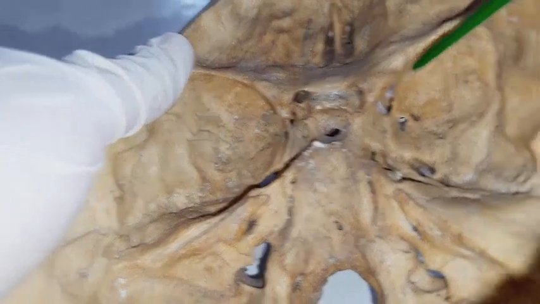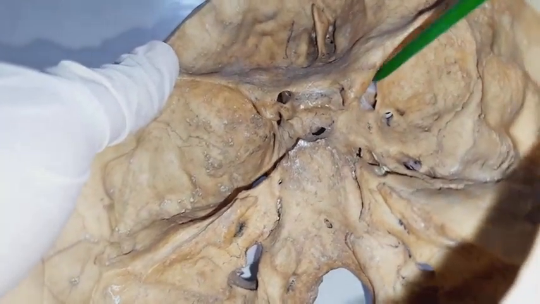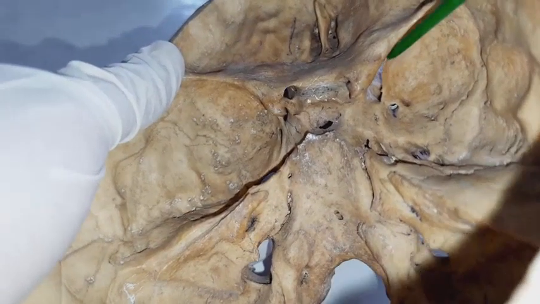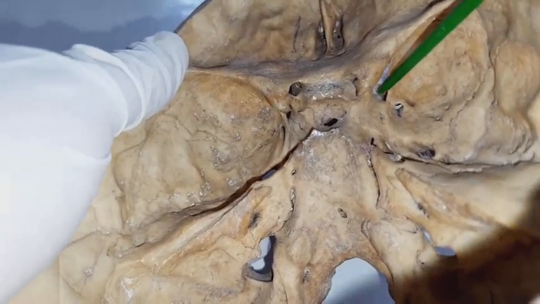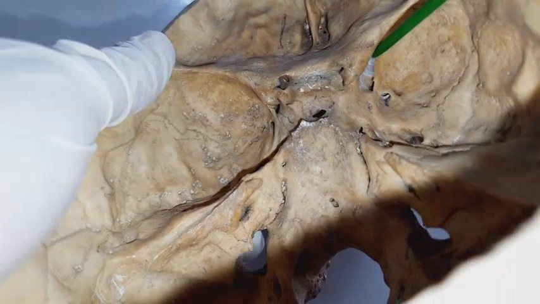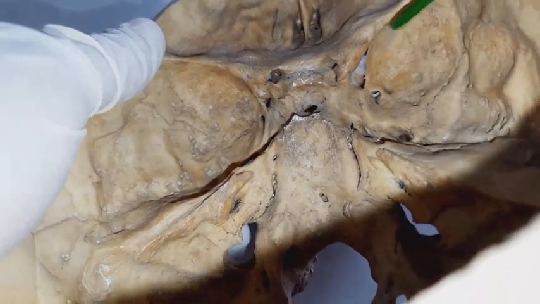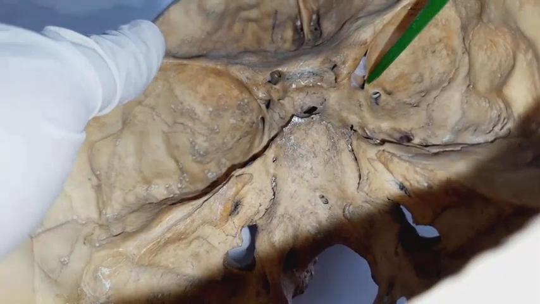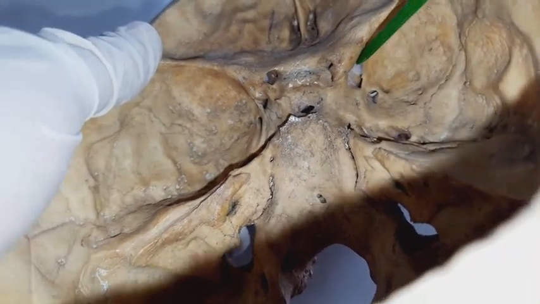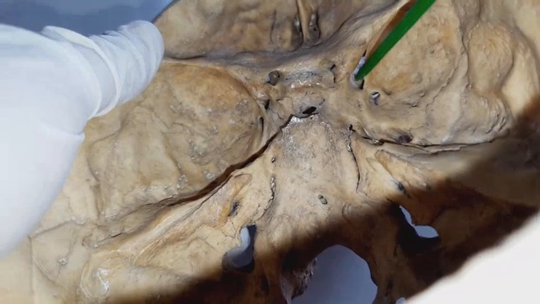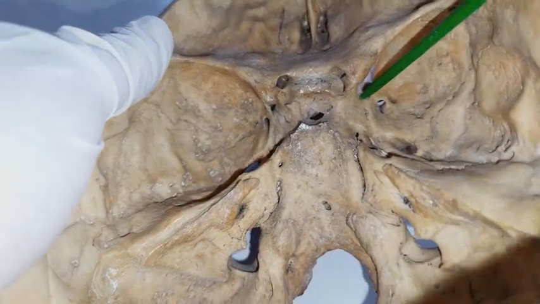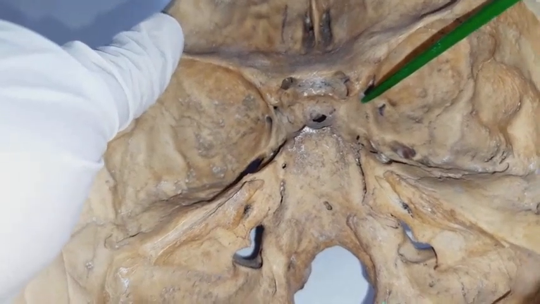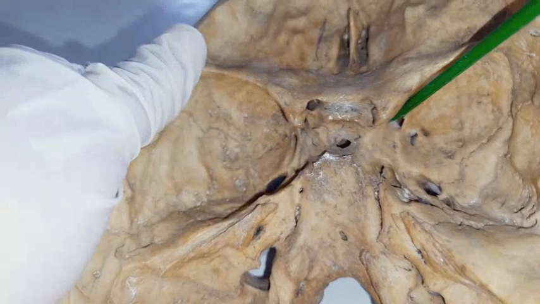The superior orbital fissure, as you can see, is an oblique shaped fissure which is directed laterally and forwards, and it is broad in the medial part whereas narrow in the lateral part. Anteriorly it is formed by the lesser wing of the sphenoid. Posterior margin is formed by the greater wing of the sphenoid, and medially this is the body of the sphenoid. The structures passing through the superior orbital fissure will be discussed in the orbit.